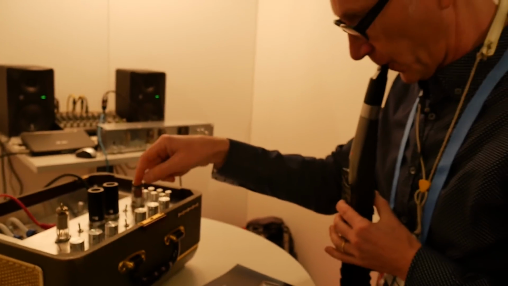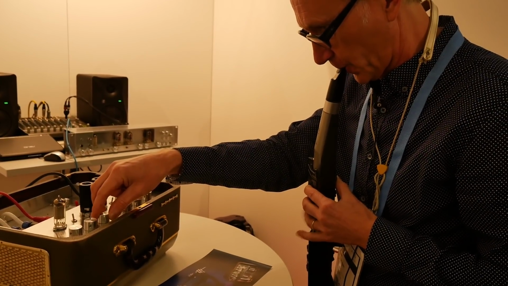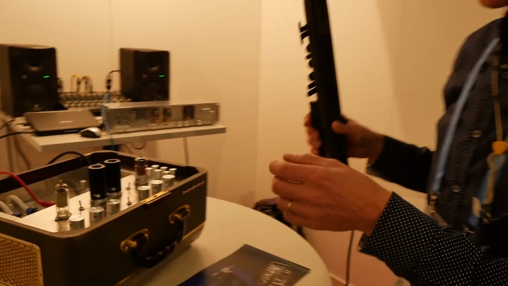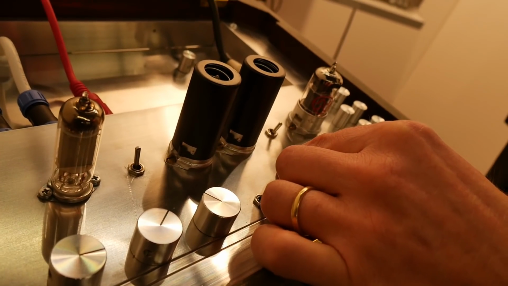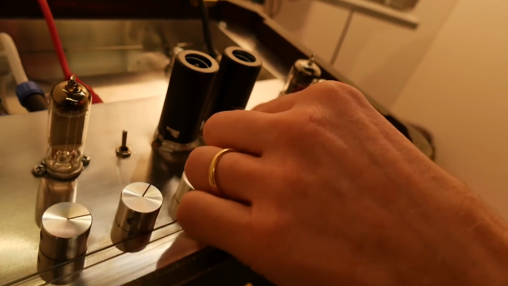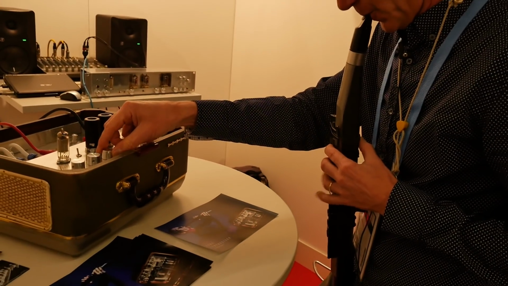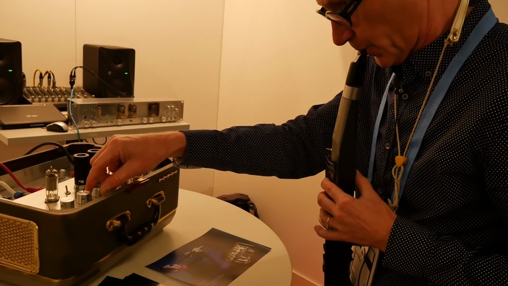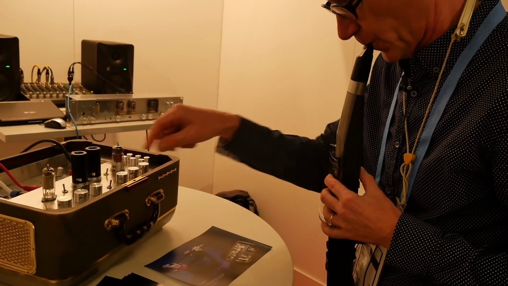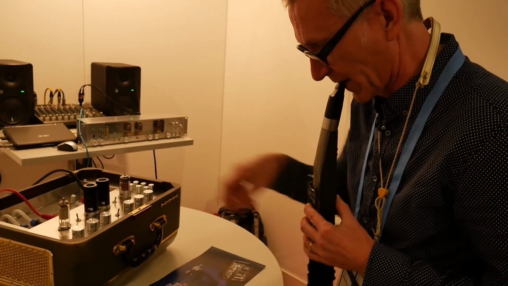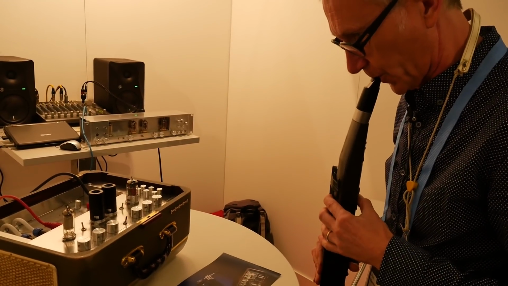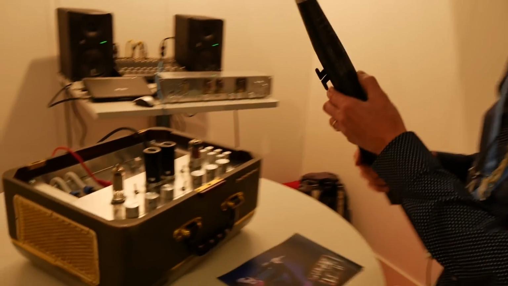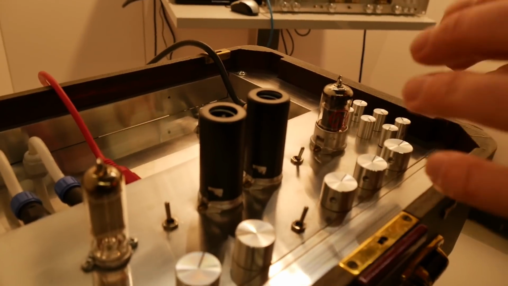I show it without the resonator. Not very interesting on its own, but with the resonator it does a nice thing, because it does a little bit of wave shaping. So again, everything interacts with everything.